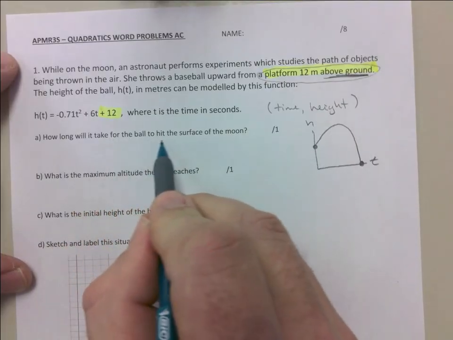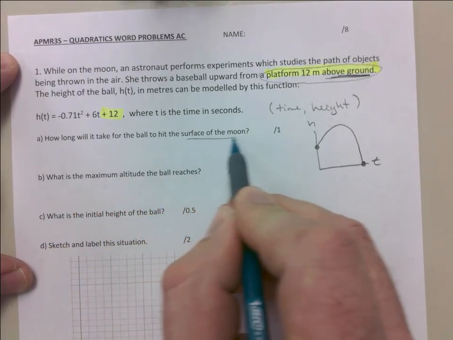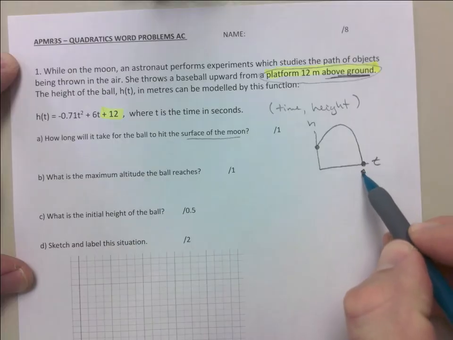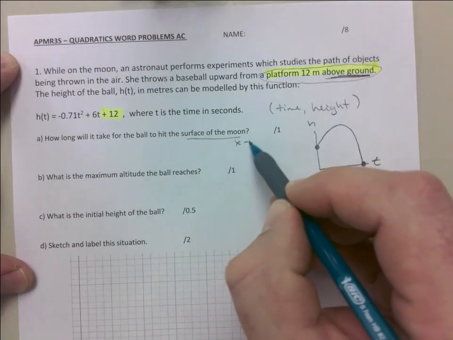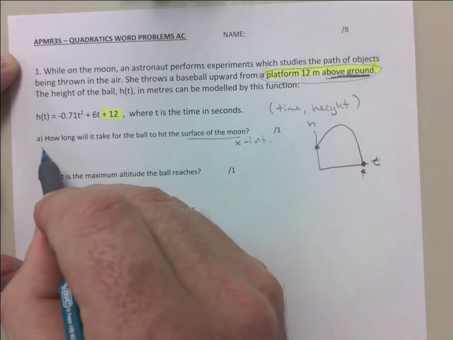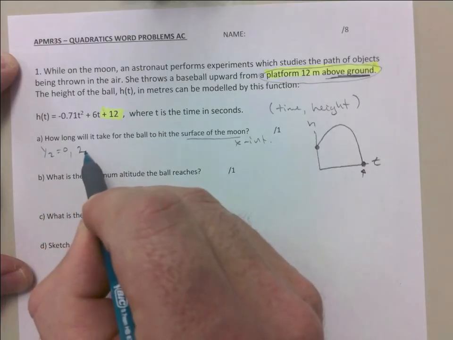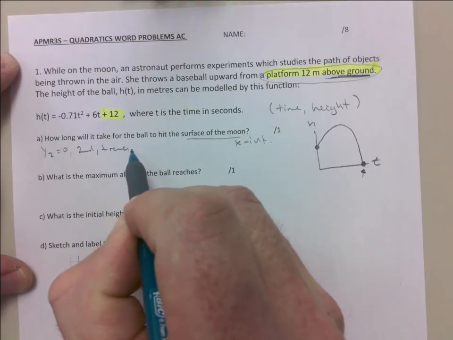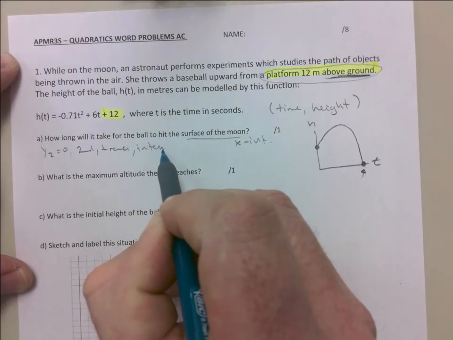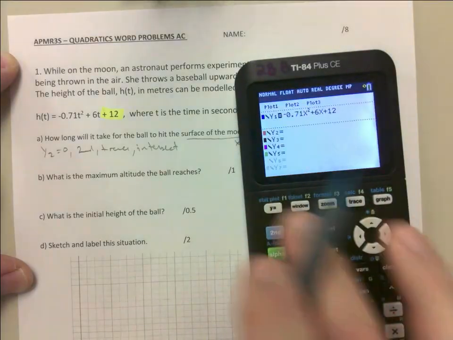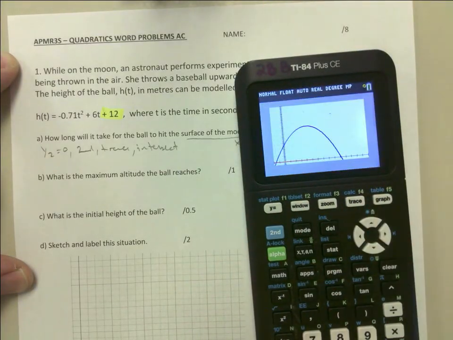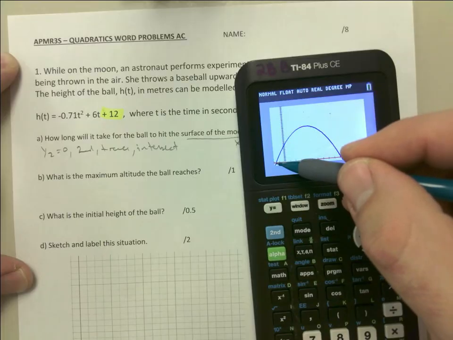How long will it take for the ball to hit the surface of the moon? That's happening right here. That's your x-intercept. So we let y2 equal to 0. We go second, trace, intersect. Let's do that. I don't care about the -1 here.